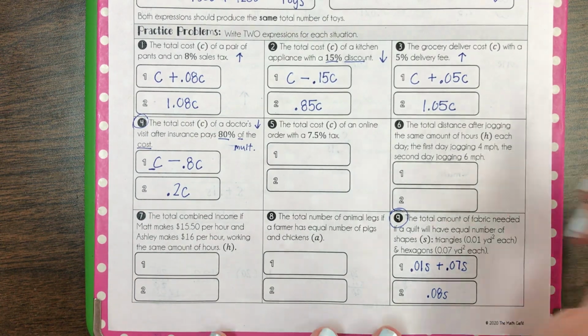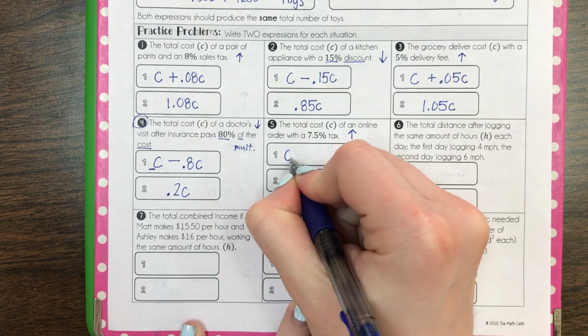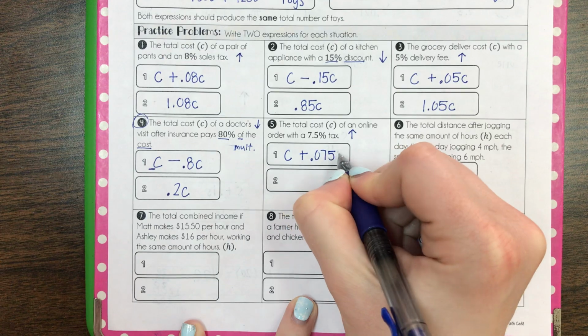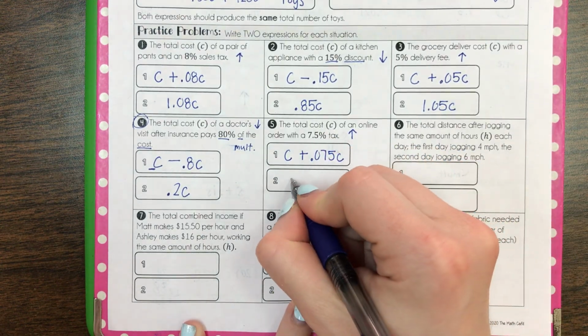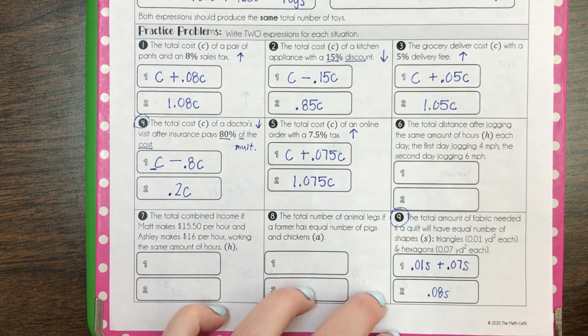Number 5, we have sales tax again, so it causes it to go up. So we have the total cost C, and then plus 0.075C. Then when we add that together, that would give us 1.075 times C, the cost.